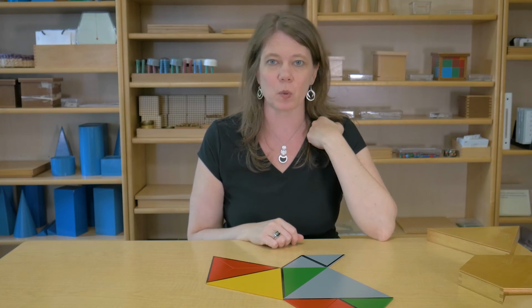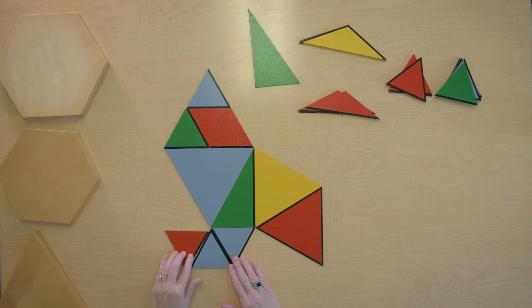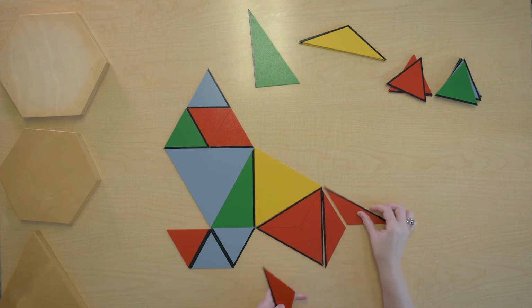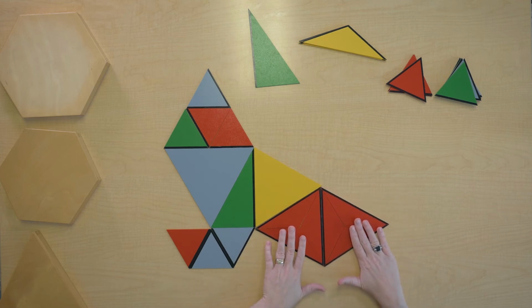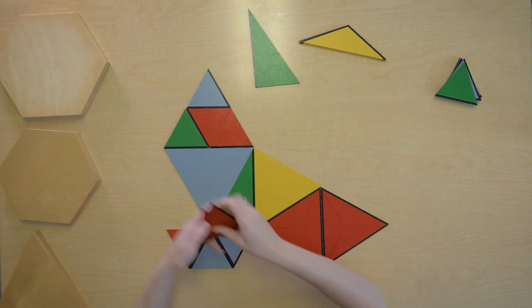Well, let's not stop there. I wonder if it works for trapezoids. All right, let's try it with trapezoids. So here's a trapezoid. I've got a trapezoid on this leg. And I just need a trapezoid on this leg.